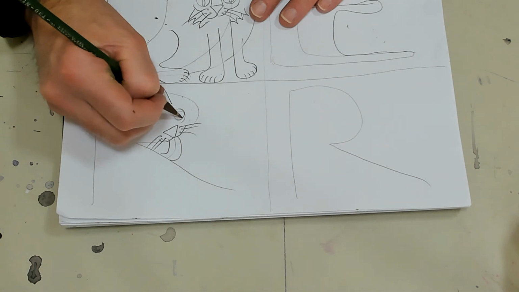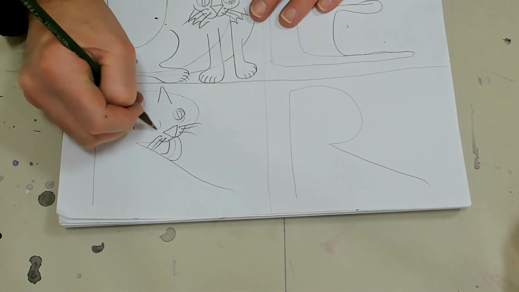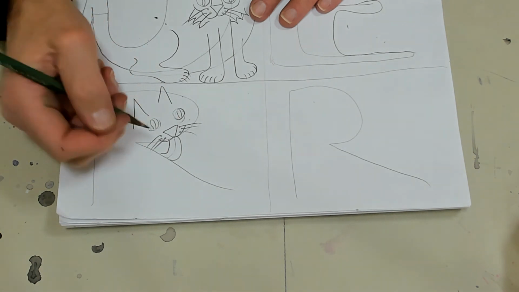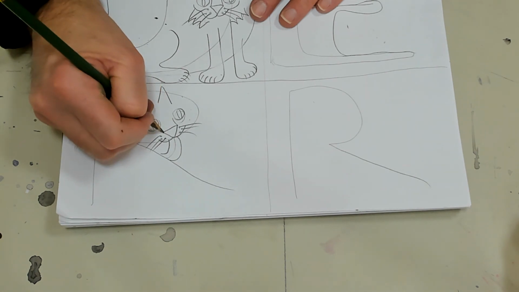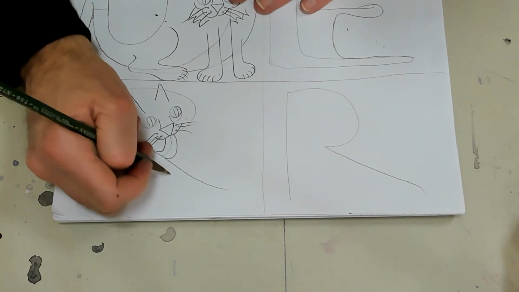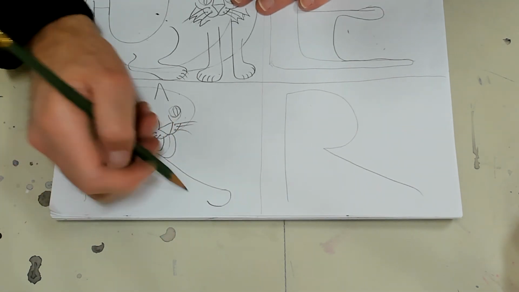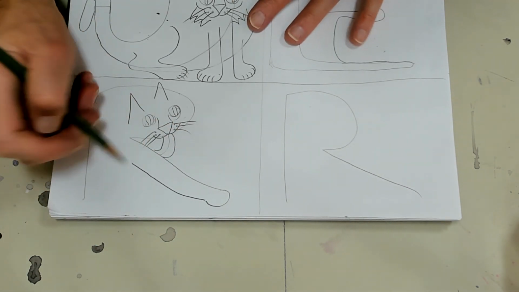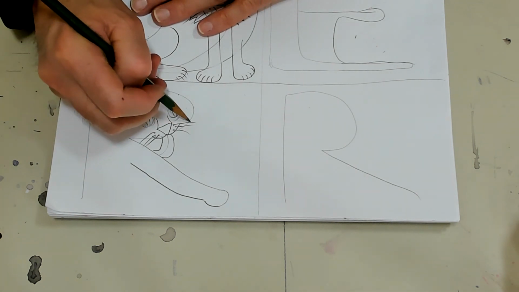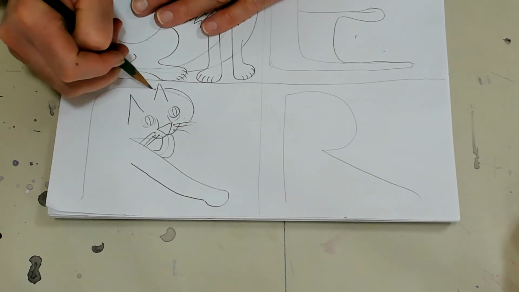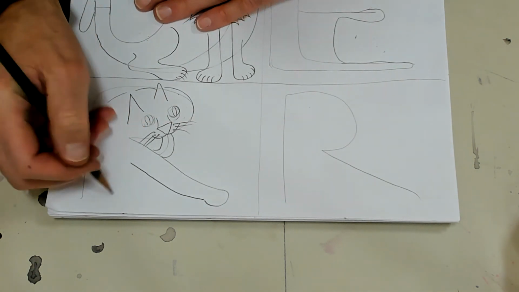Get its eye right about there. So there's one paw stretched out. That part of the R becomes the head.